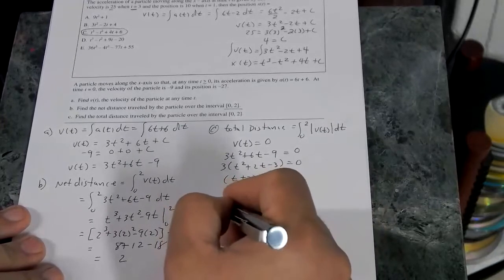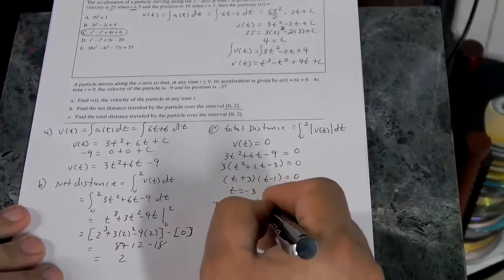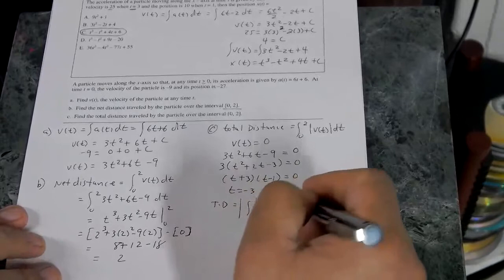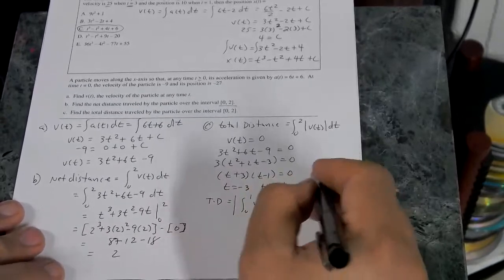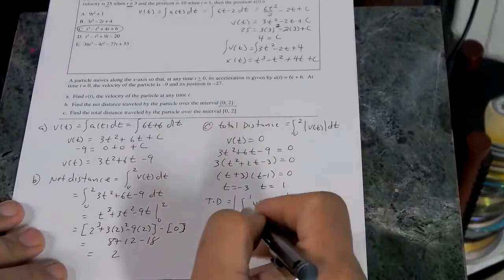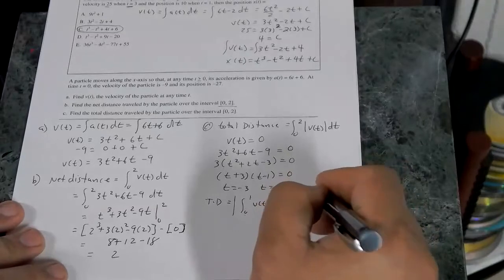So my total distance then is the integral from 0 to 1 of the absolute value of v of t dt, plus the integral from 1 to 2 of the absolute value of v of t dt. They want from 0 to 2, so from 0 to 1 and then from 1 to 2.